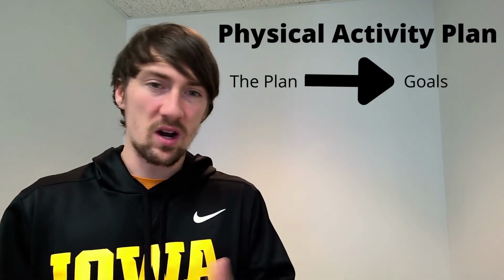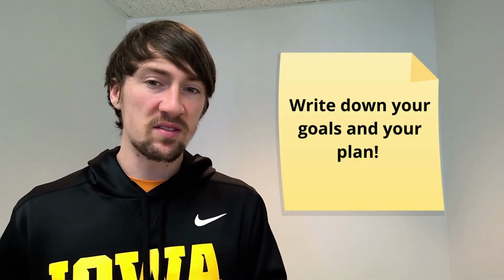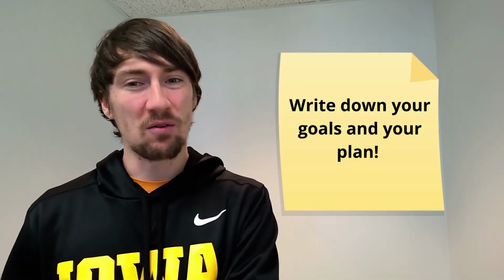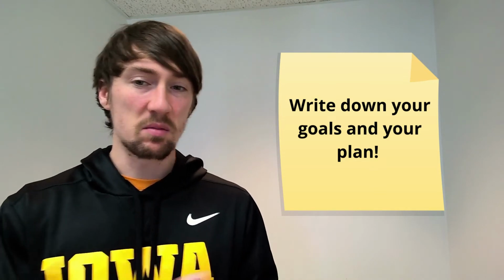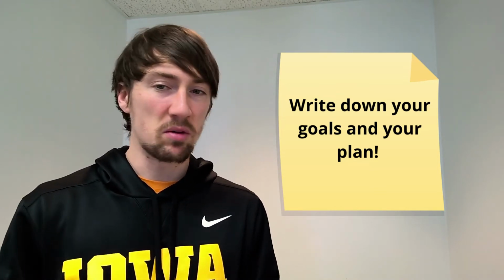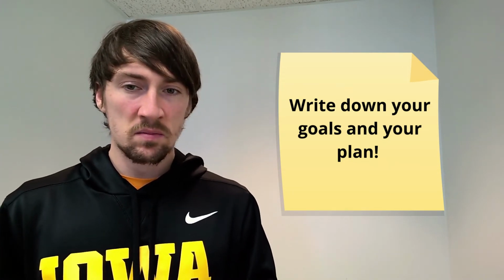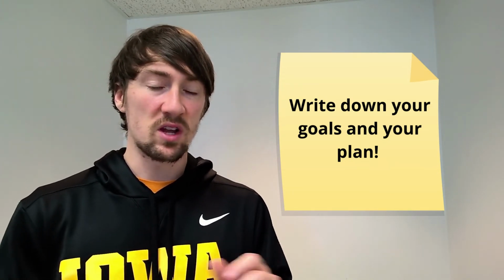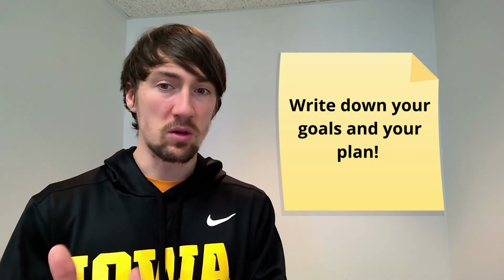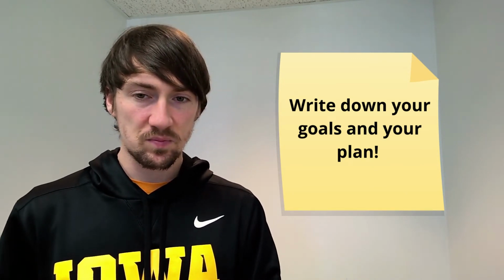Now, everyone's plan is going to look different depending on what your goals are and where you're at and those type of things. The important thing is, though, that you have a plan and that you have it recorded somewhere. Now, this could be on your phone, a computer, a daily planner, or even just a sheet of paper that you have handy or on the fridge.